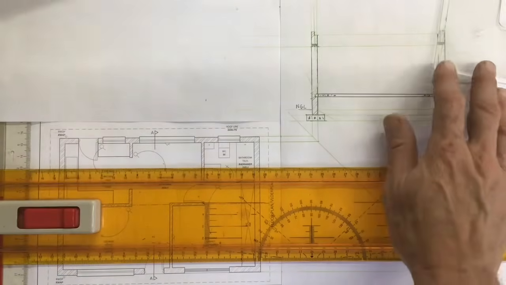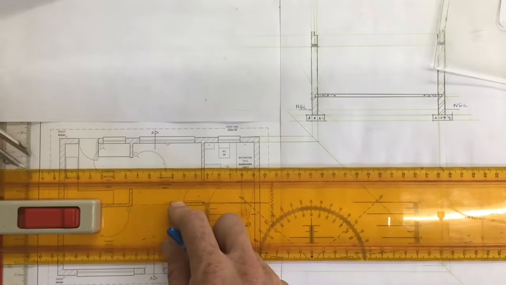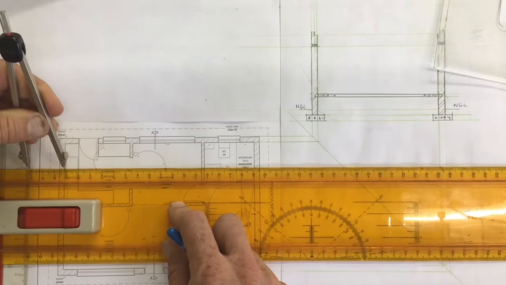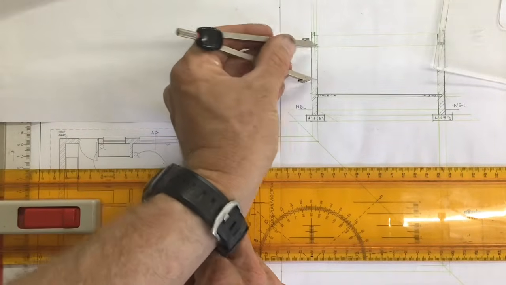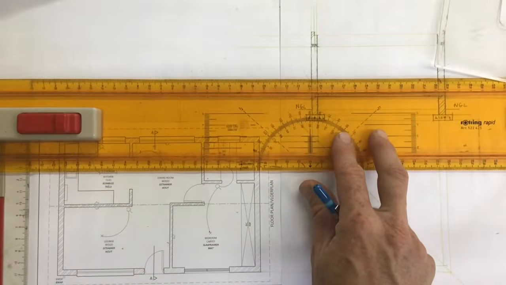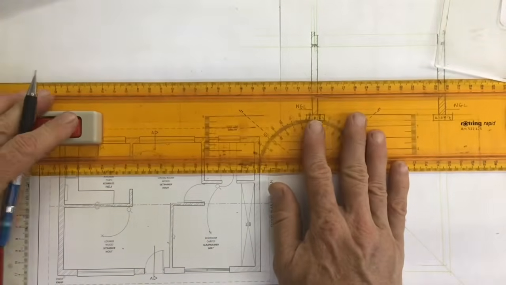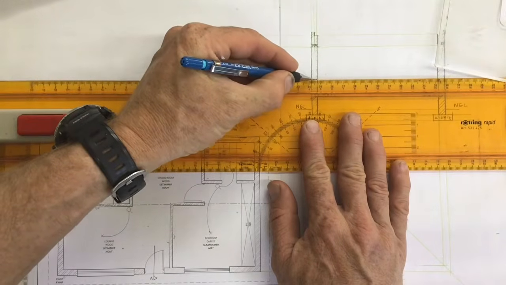All right, so I can now measure down 30 millimeters over here in order to find the bottom of the window. Measure that down. There we go. Place that over there. And I can now draw in a little line coming across here, to the middle of the wall.